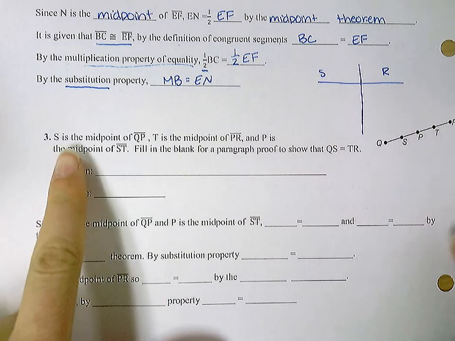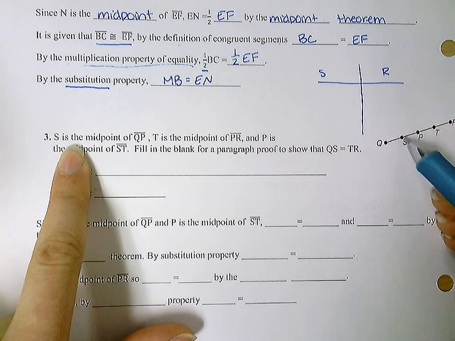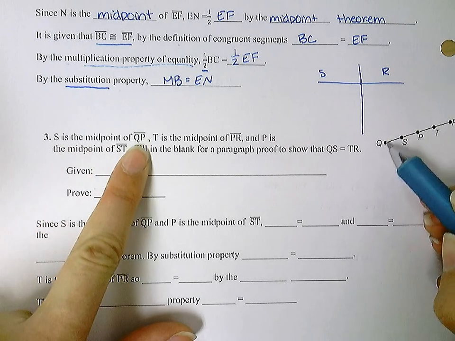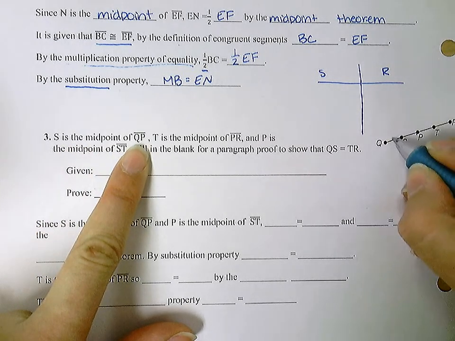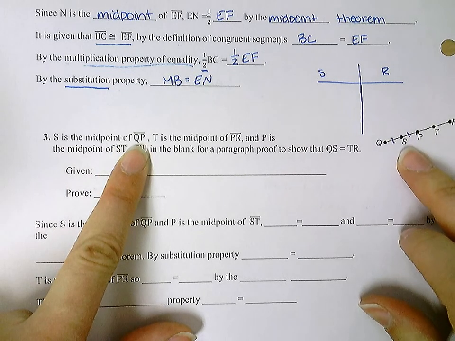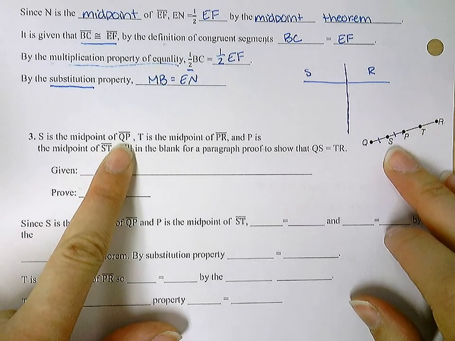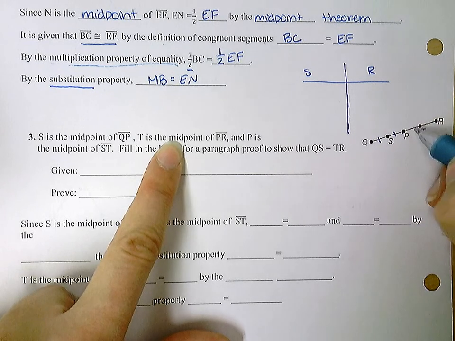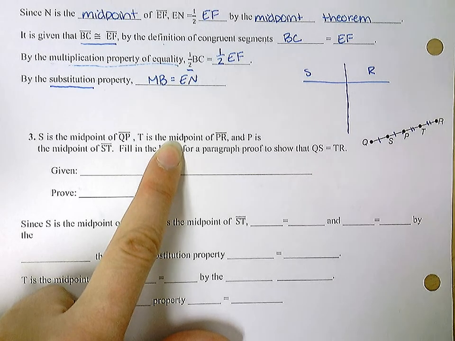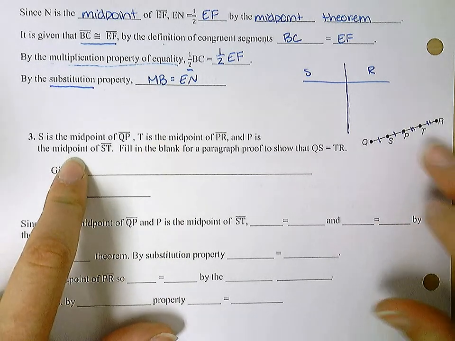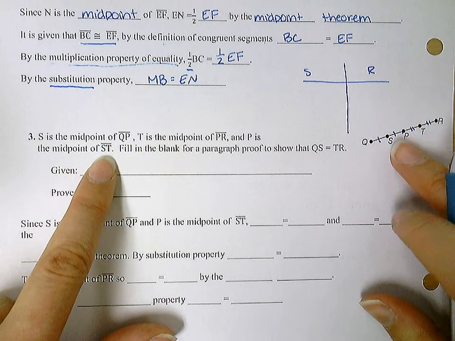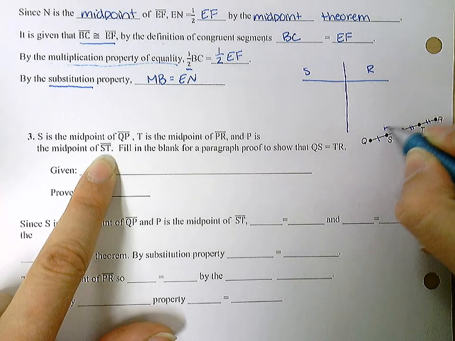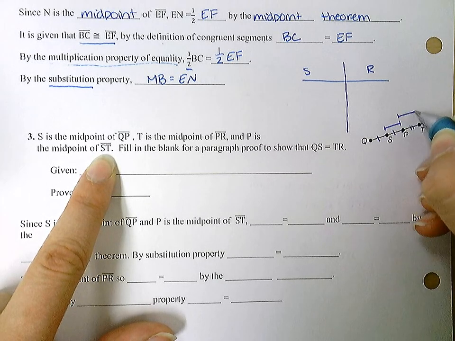So here I'm given S is the midpoint of QP. So I would label those two segments congruent in my picture. I'm also given T is the midpoint of PR. So again, labeling those. And P is the midpoint of ST. So these two are actually congruent to each other as well.